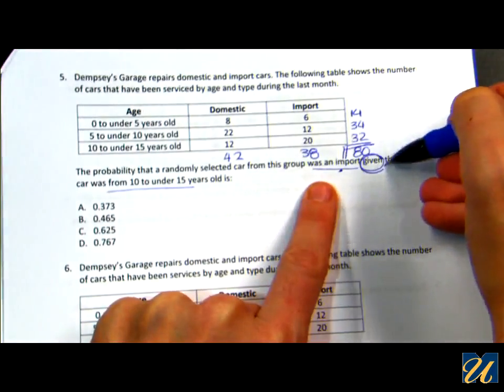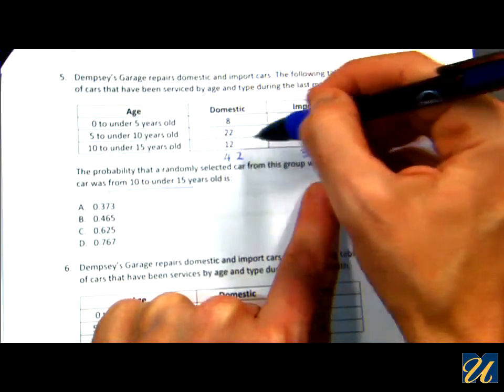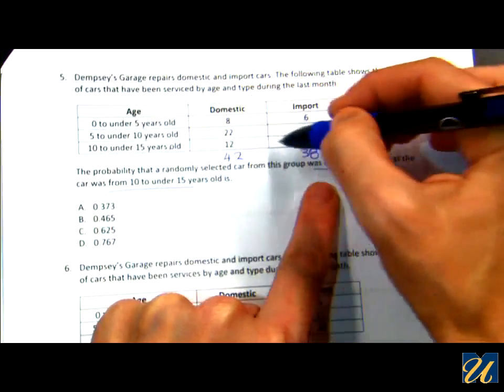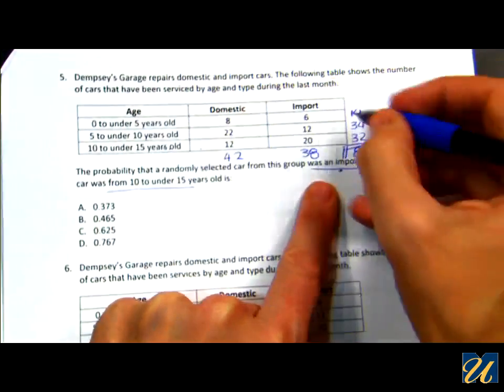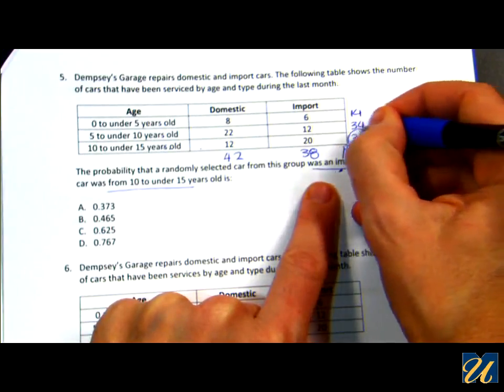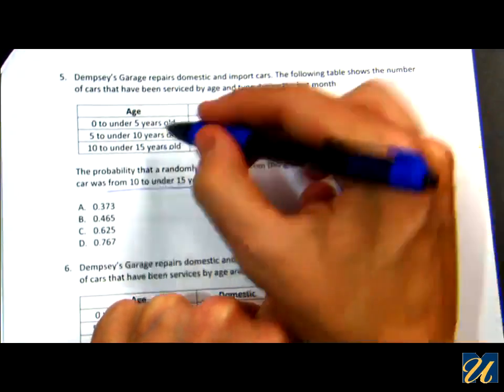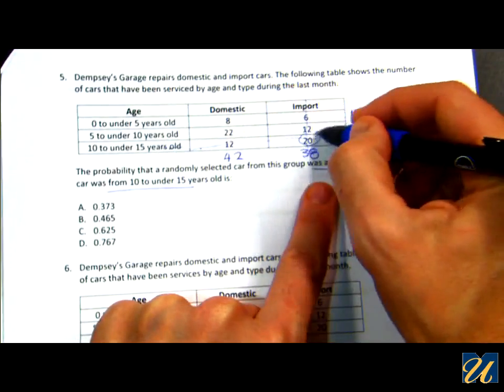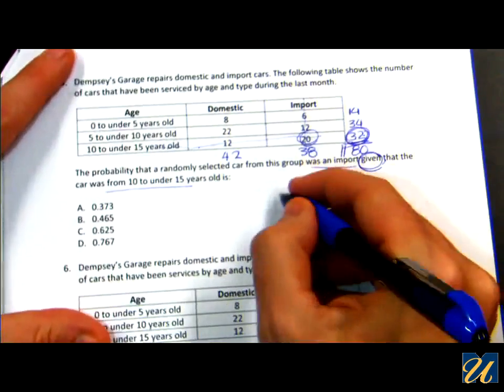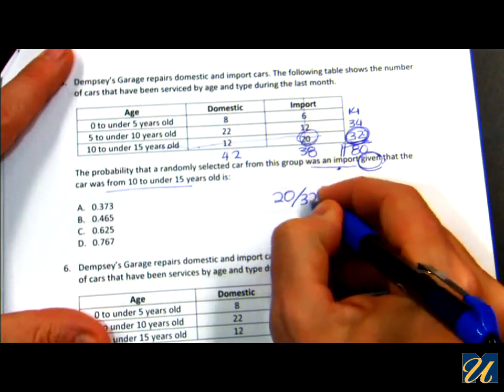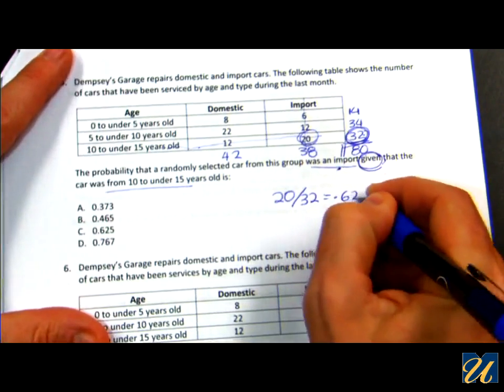Given the fact that it's 10 to 15 years old, we already know this category. That means our total becomes 32 from 80. Where do these two intersect? Right here. So your probability will be 20 out of 32, which is 0.625.